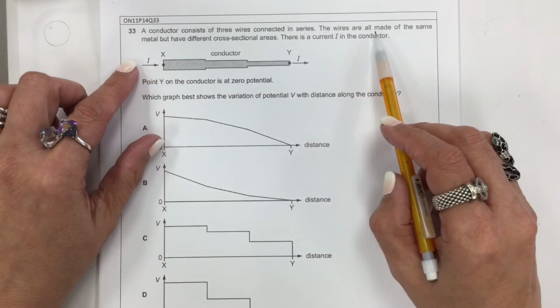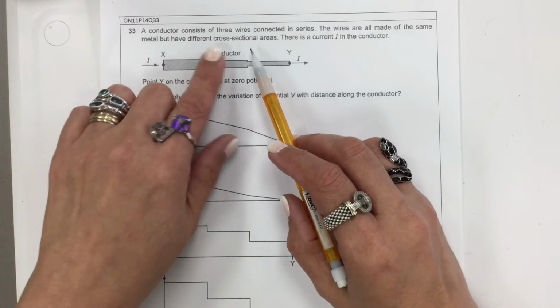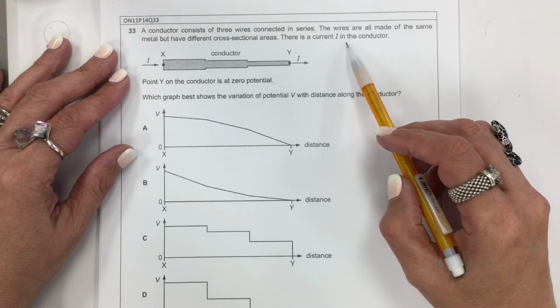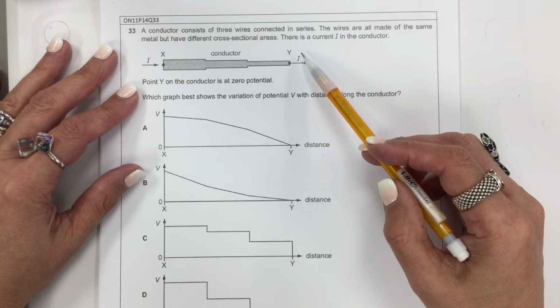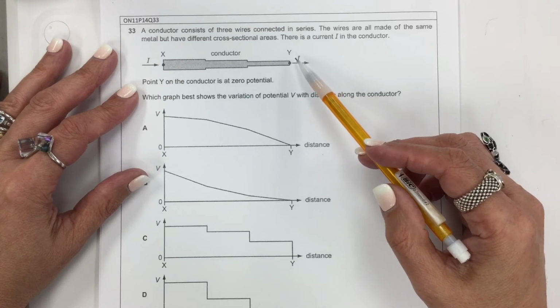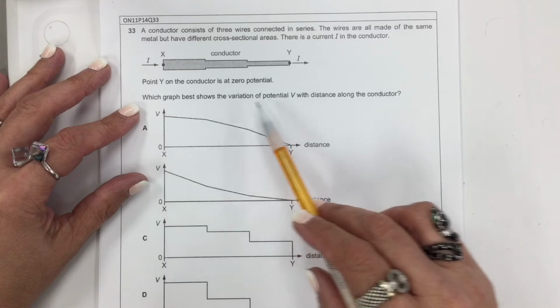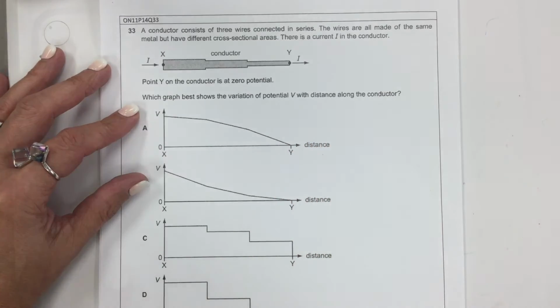The wires are all made of the same metal, but have different cross-sectional areas. There is a current I in the conductor. Point Y on the conductor is at 0 potential. Which graph best shows the variation of potential with distance along the conductor?